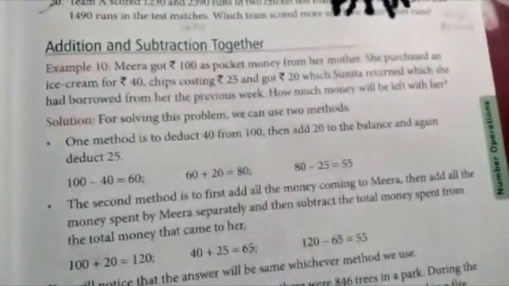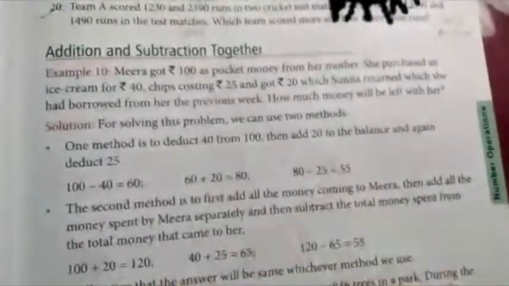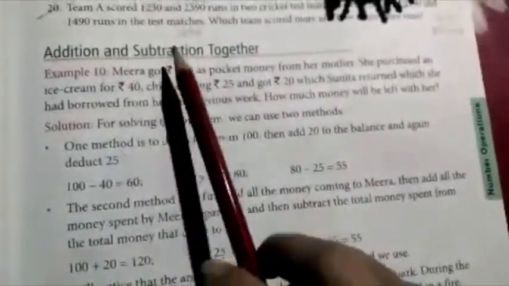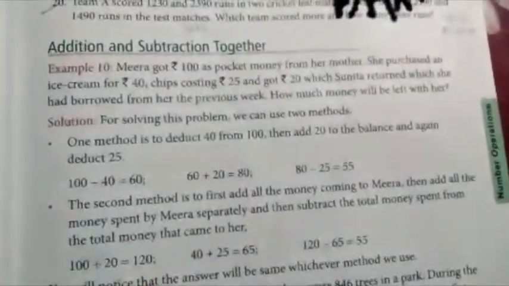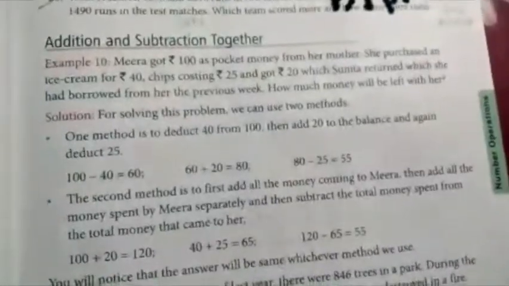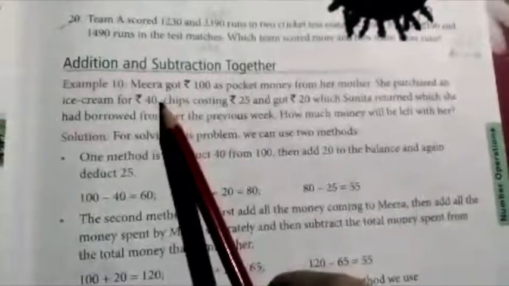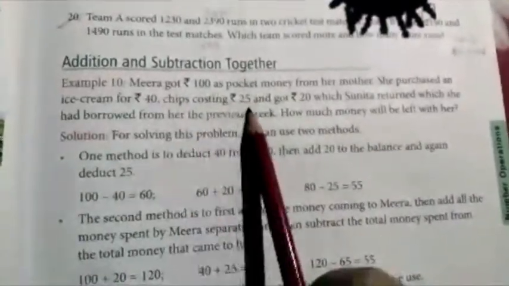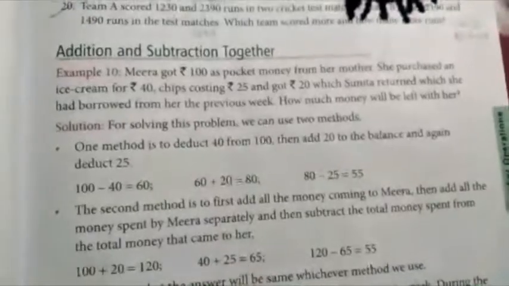We will first add whatever money she has to give to the shopkeeper. That also we will add. So first 100 plus 20 we will do, 120. That is the money coming to Meera. Then we will add money spent by Meera. So what total money spent is 40 plus 25, 65 is the total money she will give to the shopkeeper.